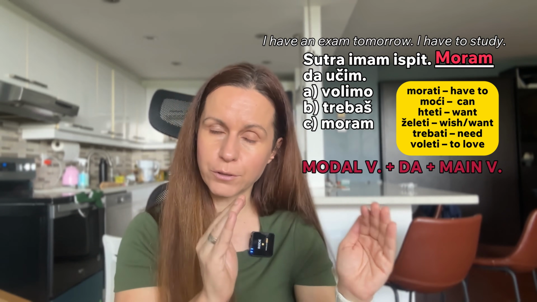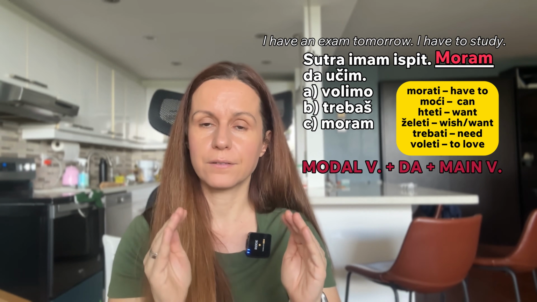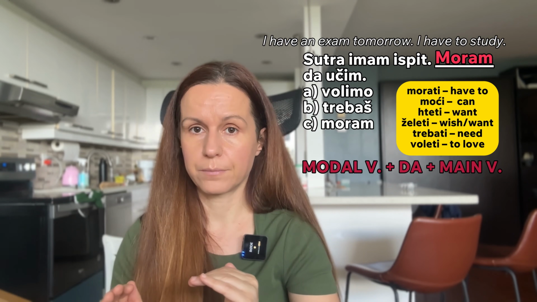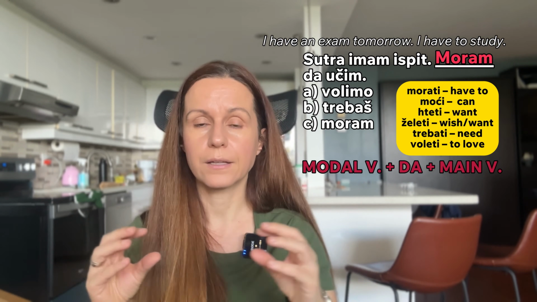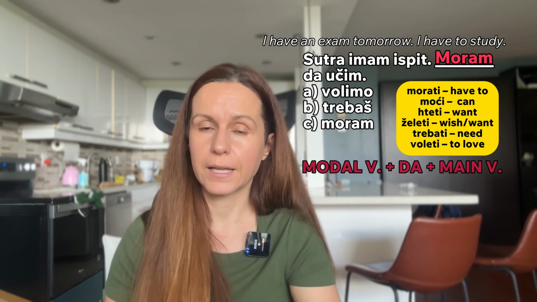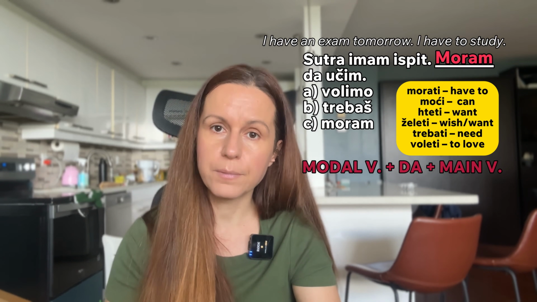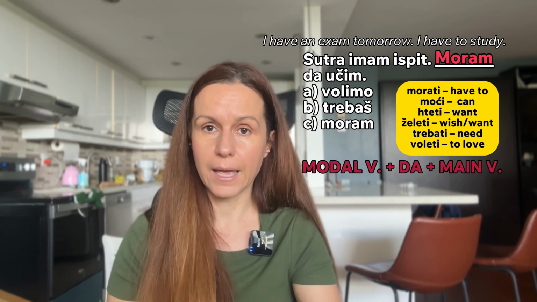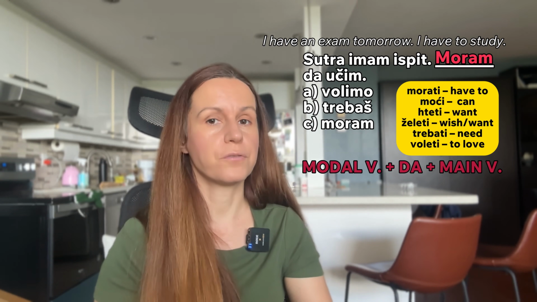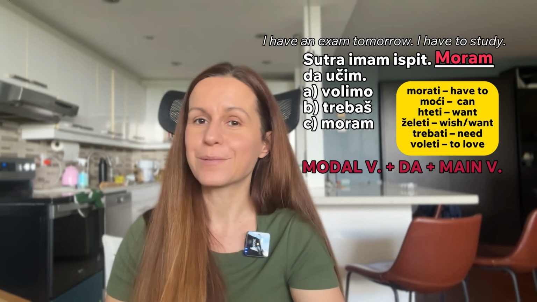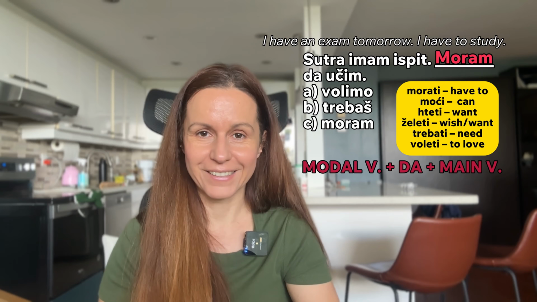So we have the modal verb plus the word da plus the main verb. For example, moram da učim. Notice how we add personal endings for both the modal verb and the main verb. And in our example, that's the ending m for the first person singular. Okay, let's move on to the next sentence.